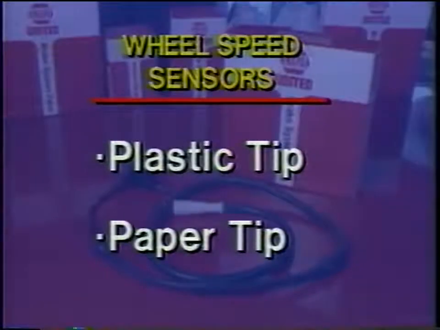Some wheel speed sensors come with a plastic tip or a thin piece of paper on the tip. The spacer provides the correct air gap and eliminates the need to use a feeler gauge to set the air gap. To install this type of wheel speed sensor, insert the sensor into its bracket or hole and push it until the tip just touches the sensor ring. Then tighten the bracket or fasteners to lock it in place.